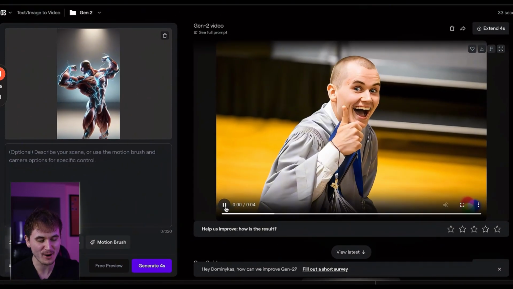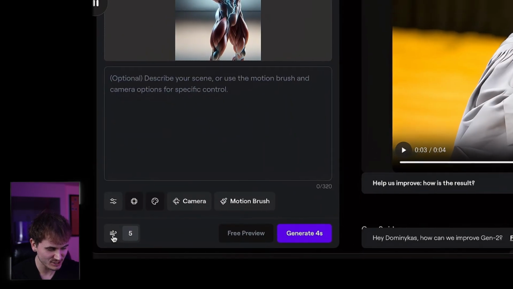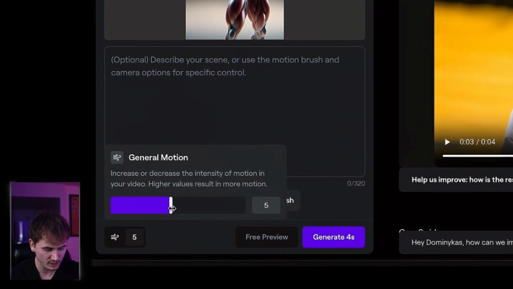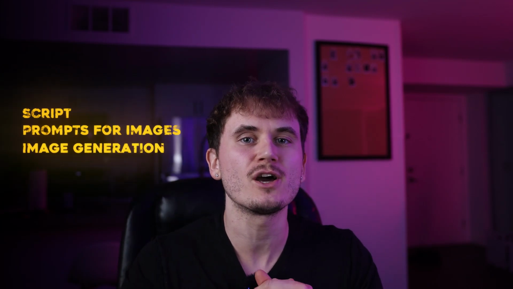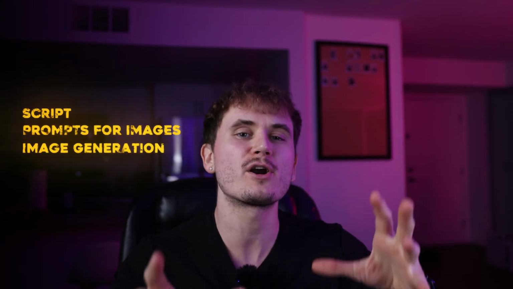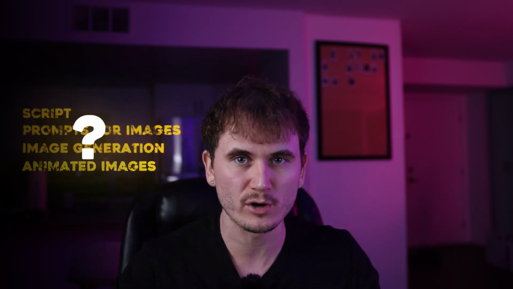And if your images come out weird like this, like where I'm turning into a gremlin, what you're gonna wanna do is just click this general motion and turn it down to like a 2 or a 1. And just like that, we have our scripts created, our prompts for our images, our image generation from ChatGPT. We have our images animated with Runway, and all we're missing is the voiceover. For this, we're gonna be using ElevenLabs.